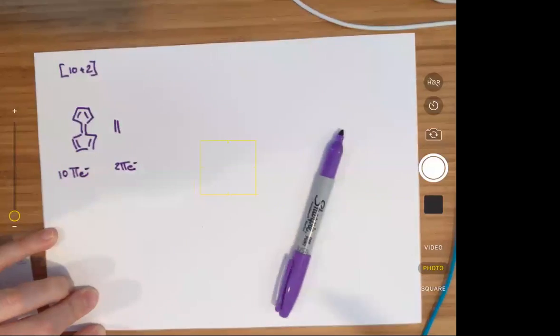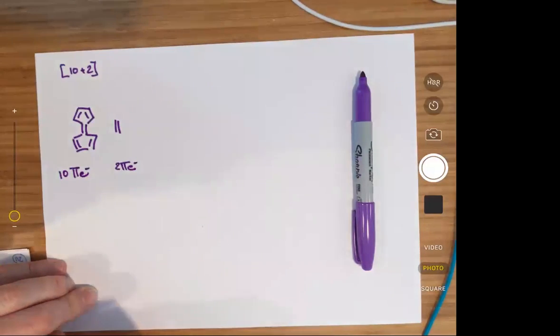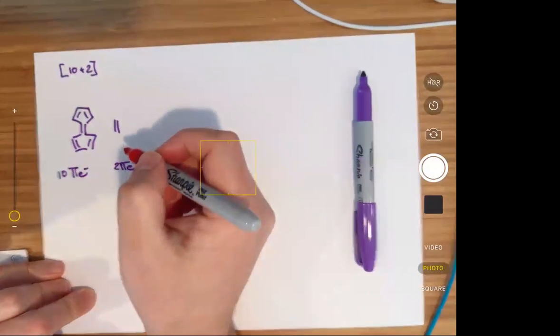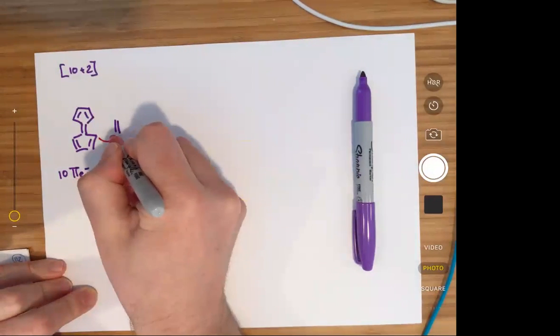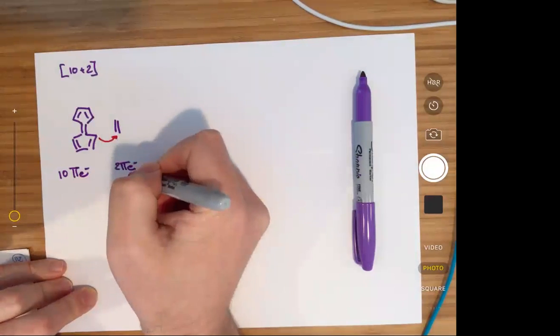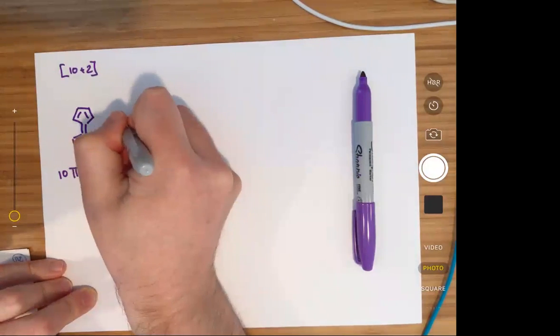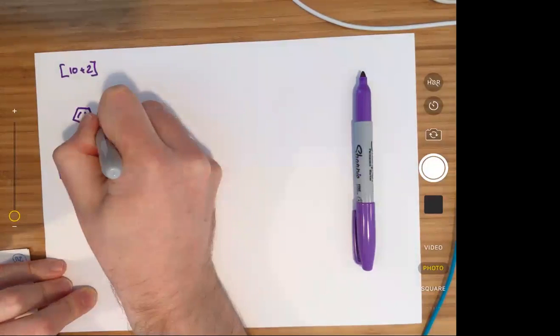Now, if you're asked to draw the arrows to push the electrons around the system, you can start, for example, at this end of the pi system, push it over to this double bond. The electrons in this double bond, you can push them over to this end.